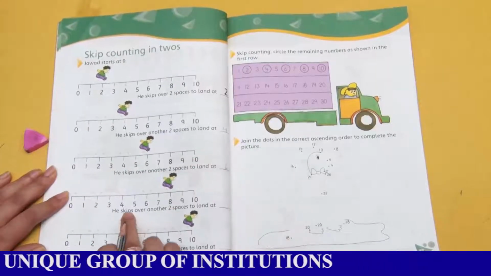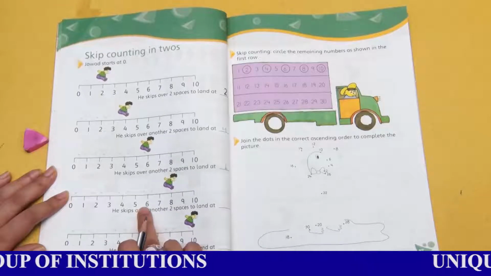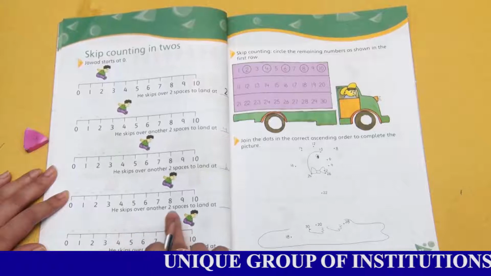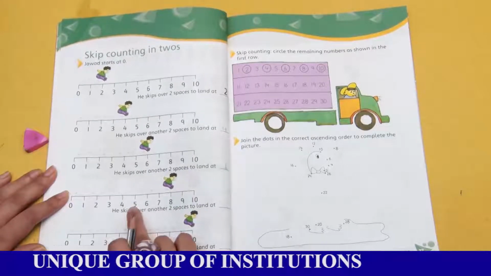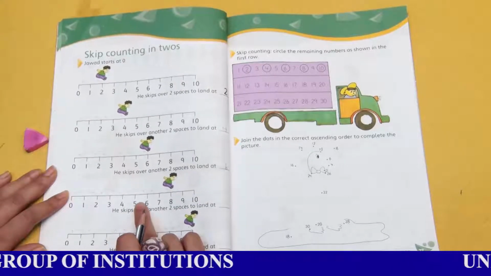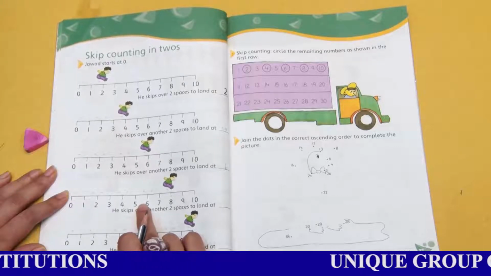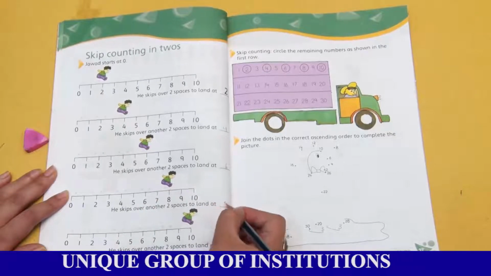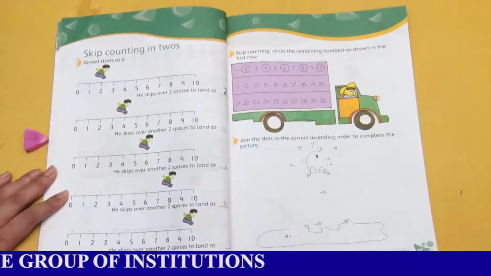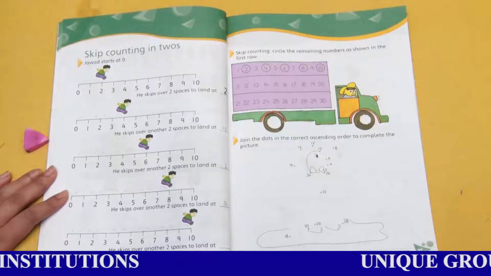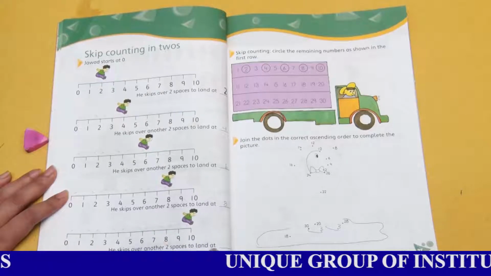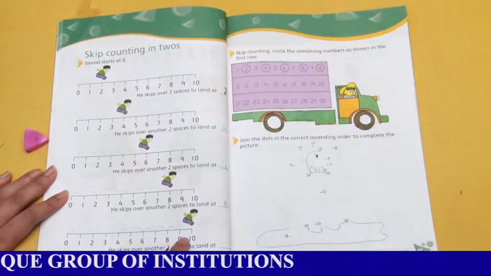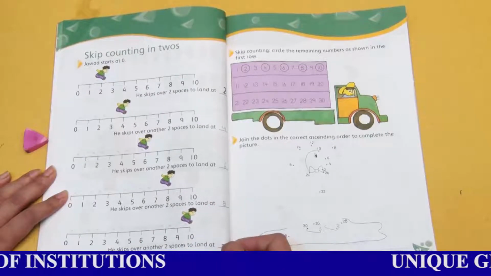The next one is, the last position was number 6. Let's read the instructions. He skips over another 2 spaces to land at, let's check it. The last position is number 6 and from 6 he skipped 2 spaces, 1 and 2, and lands at number 8. And the last one is, he skips over another 2 spaces to land at dash. The last position was 8 and from 8 he skips 2 spaces and lands at number 10.